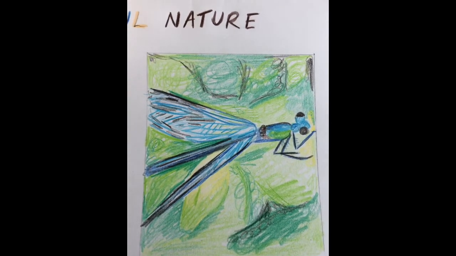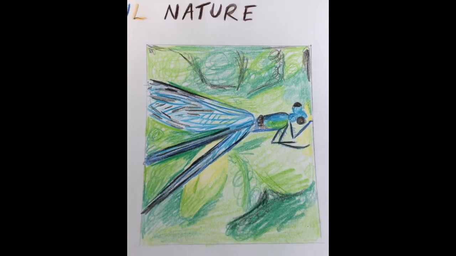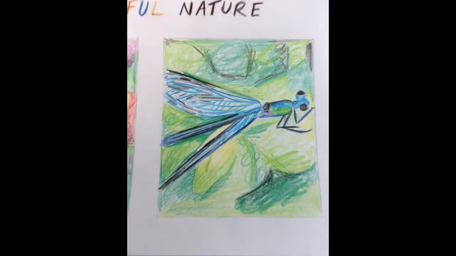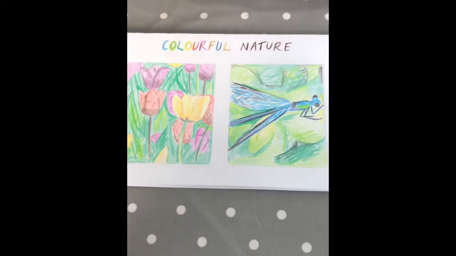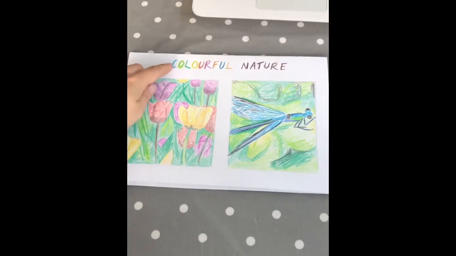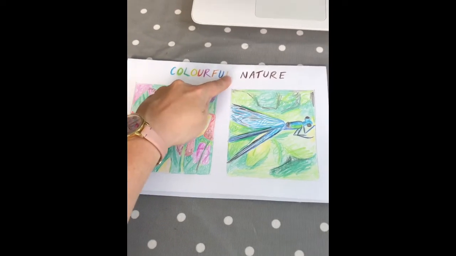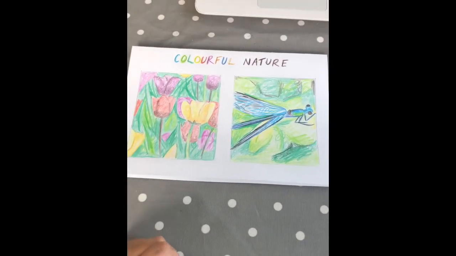So I'm quite happy with that. I think that's quite successful. An expressive Monet-style dragonfly with green background. I've just finished off my page with a literally colourful title and simple brown with the nature section.